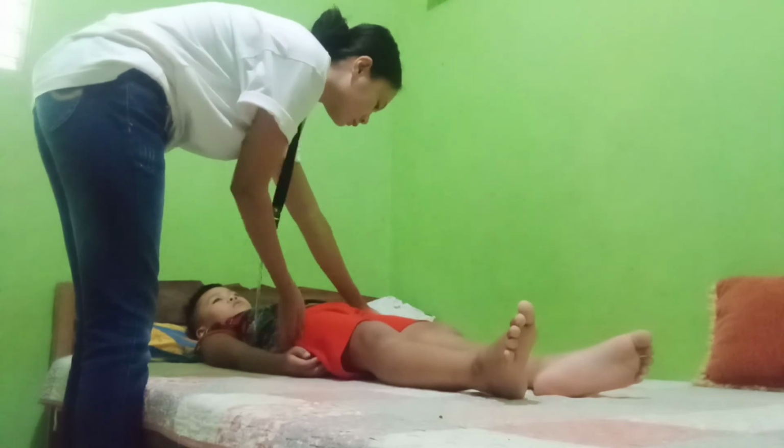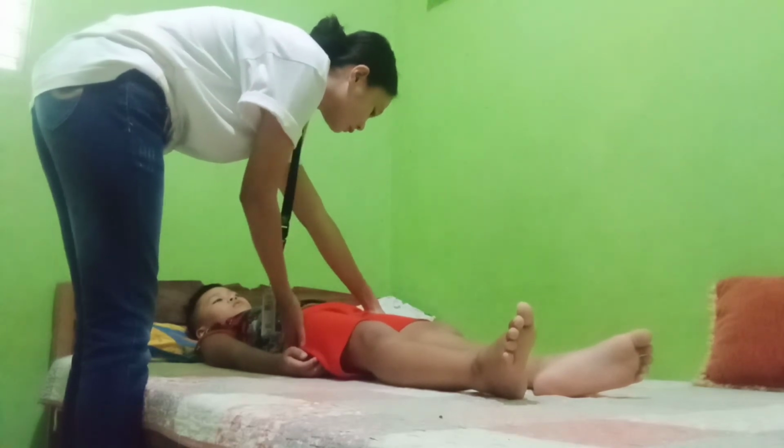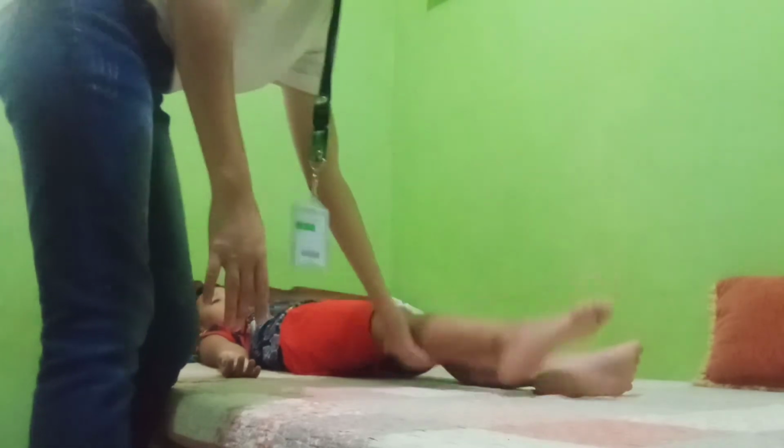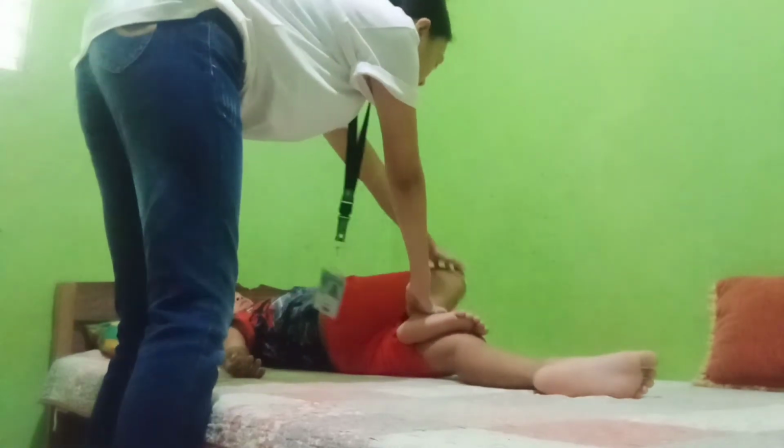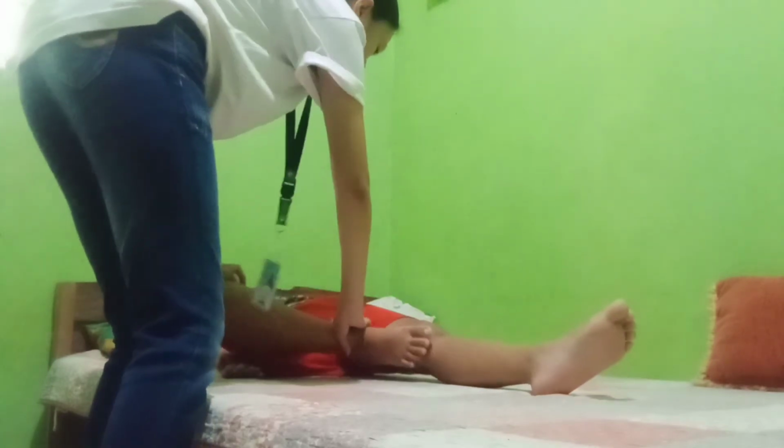Inspect the hips for symmetry. Palpate the hips for stability and tenderness. Observe the hips for range of motion. Test the hips for muscle strength. Test the legs for muscle strength.